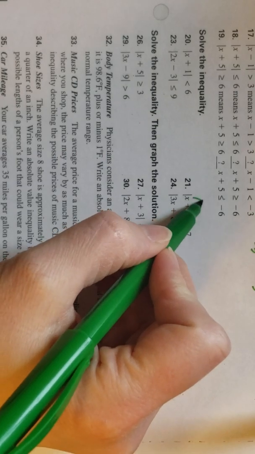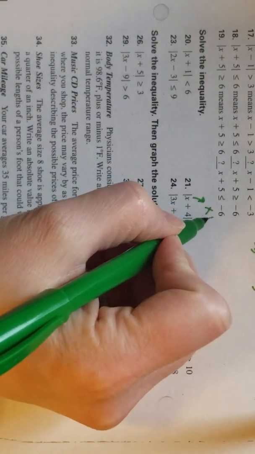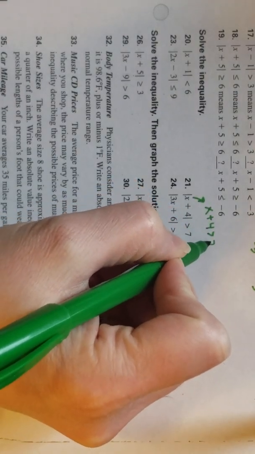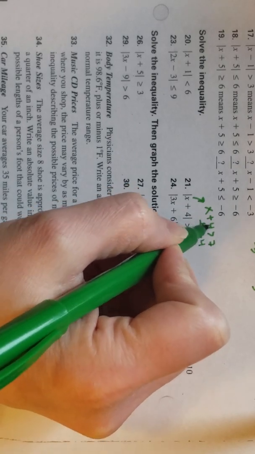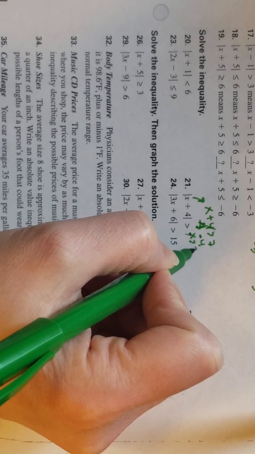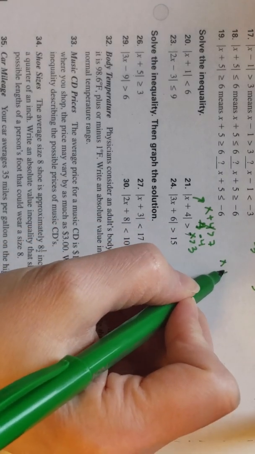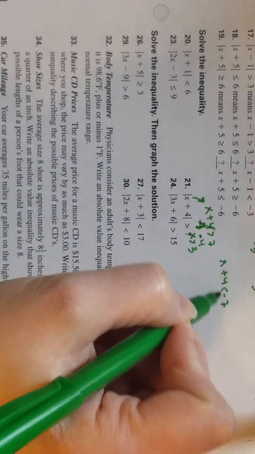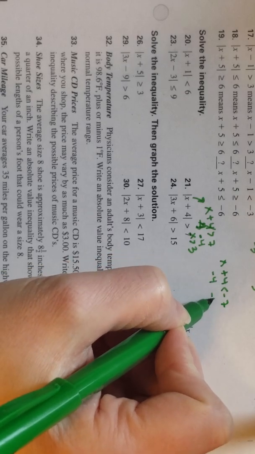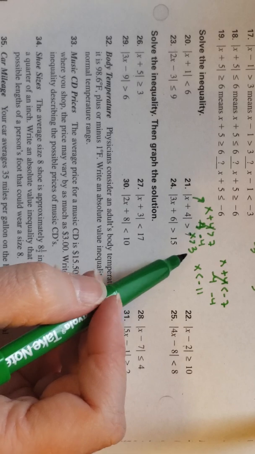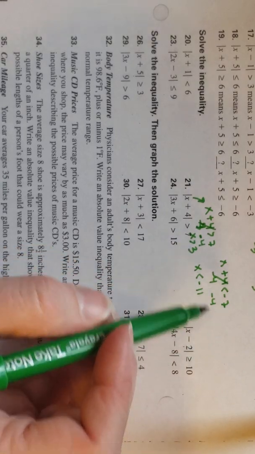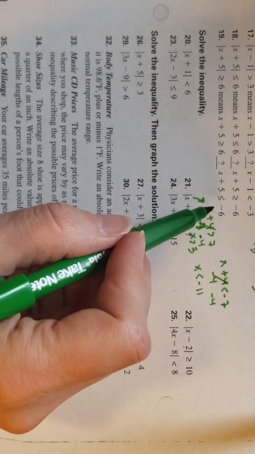So here, for example, we'll do x plus 4 is greater than 7. So x is greater than 3. So x is less than negative 11.